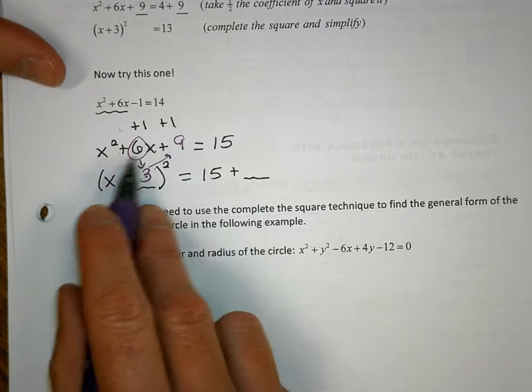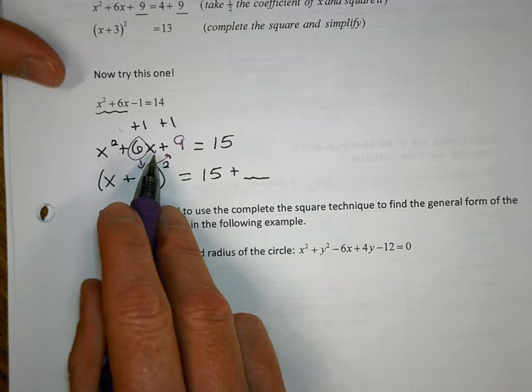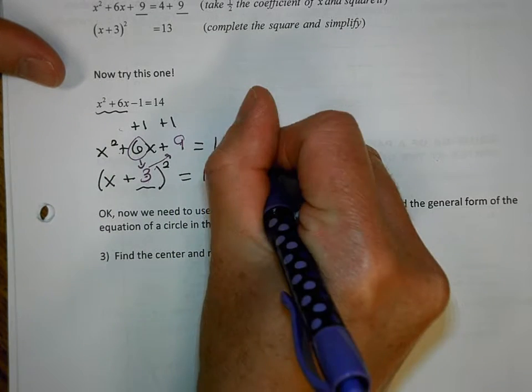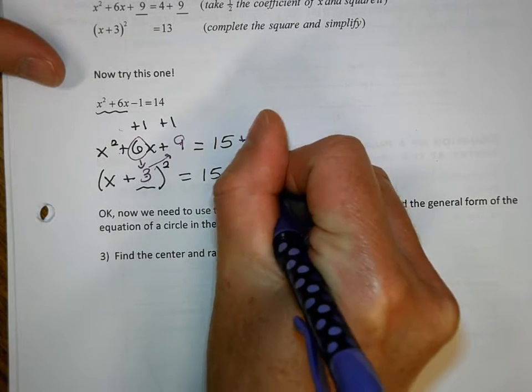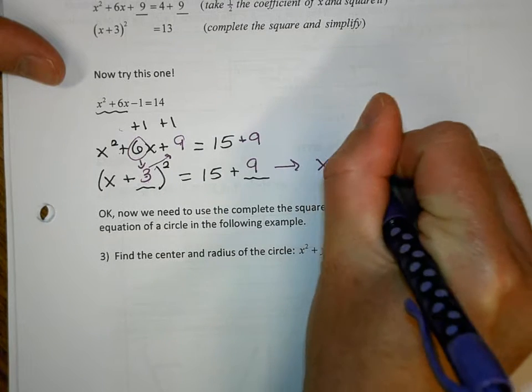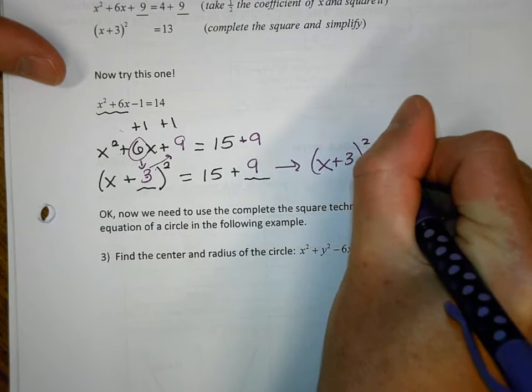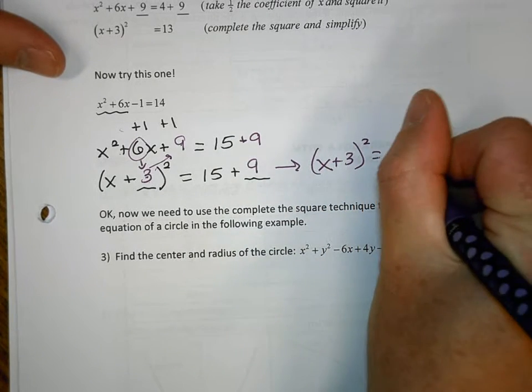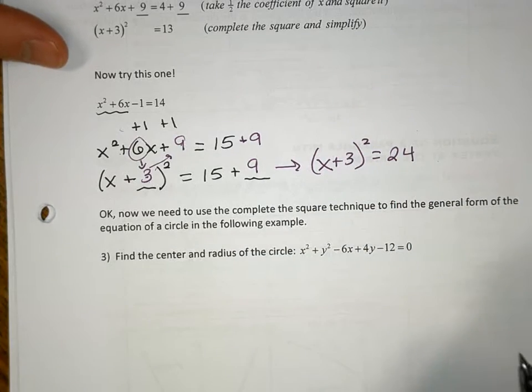Now, I can't just add 9 wherever I please. If I add it to one side of the equation, to keep it balanced, I have to add it to the other. So this is also plus 9. So we end up with (x plus 3) quantity squared equals 15 plus 9, which is 24.